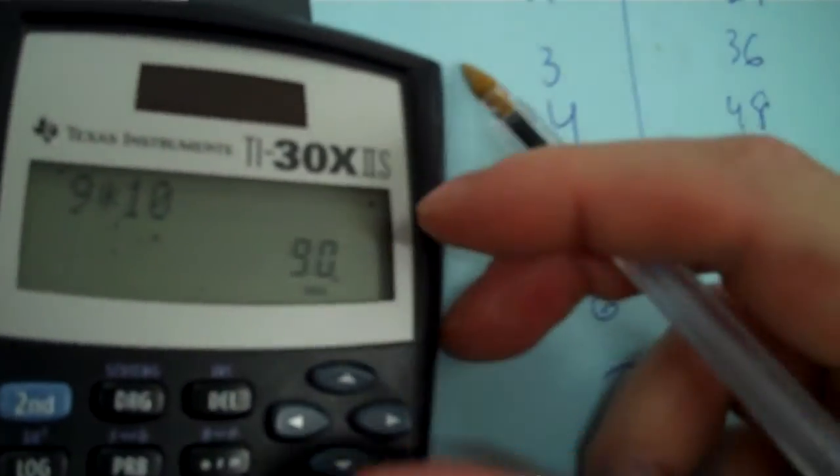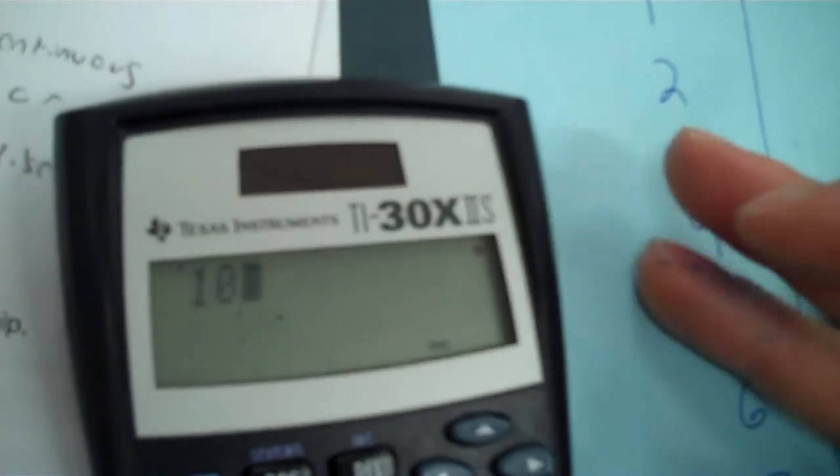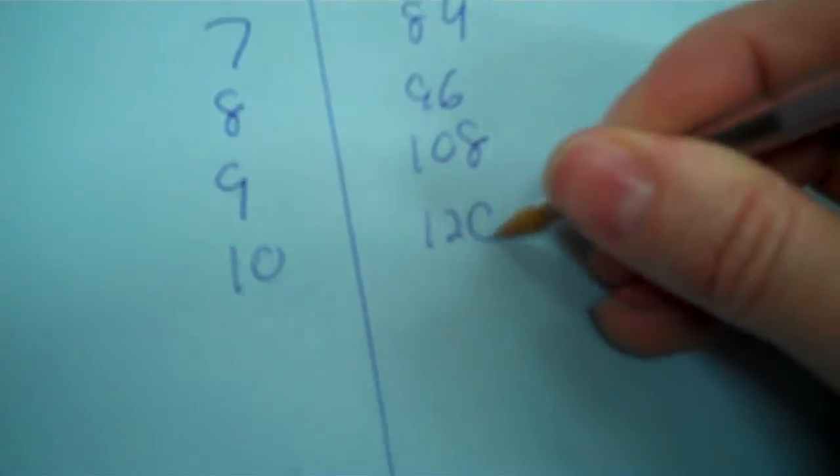10 times 12, you got to reset that. So 10 is 120. Got to replace your 10 with 11. 132.